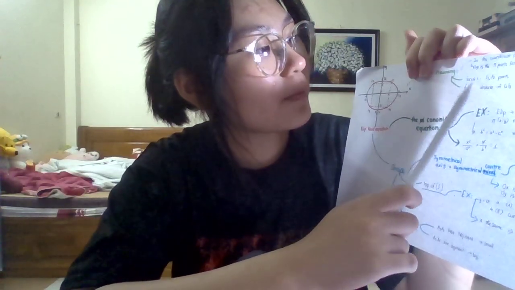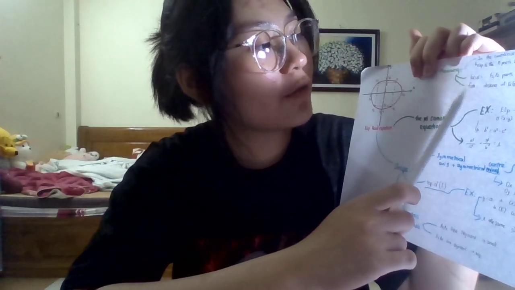That's F1 and F2. The ellipse is the set of endpoints M such that the sum F1M plus F2M is equal to 2a, and this doesn't change. After that, you need to know the focus points are F1 and F2. The focal distance is the distance F1F2, equal to 2c.